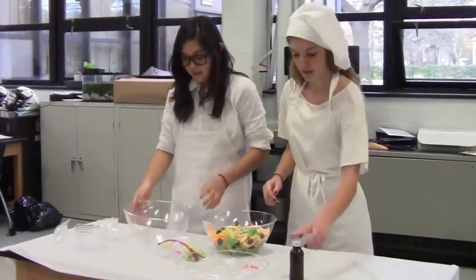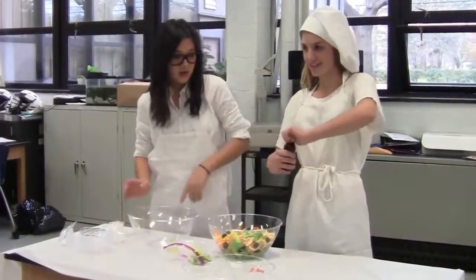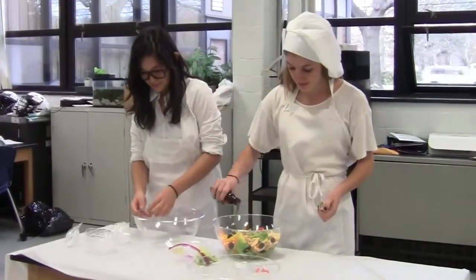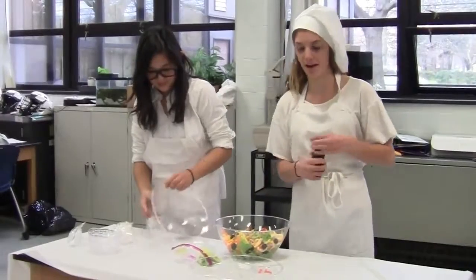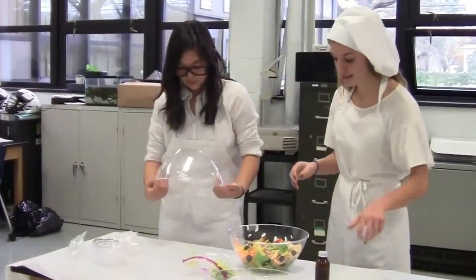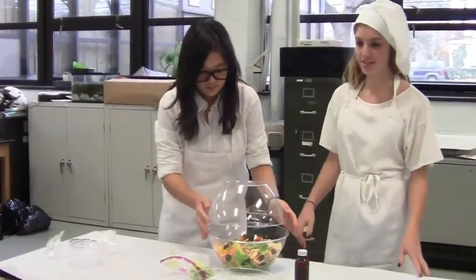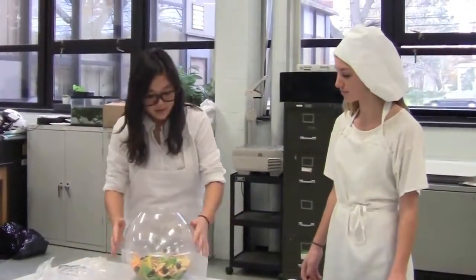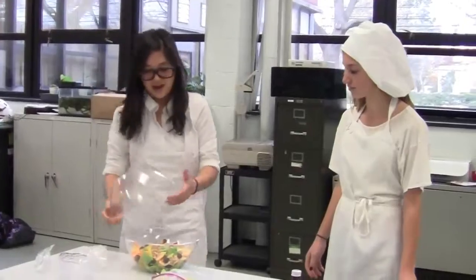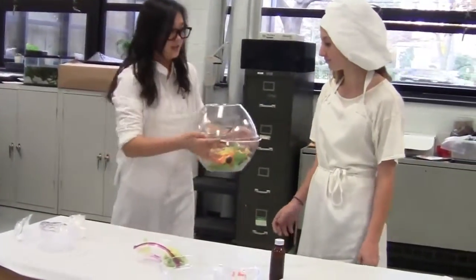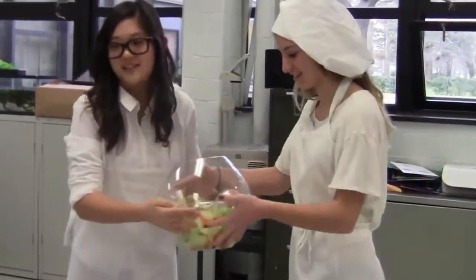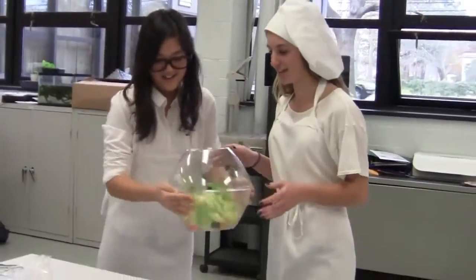Okay, so now that we put this together, let's add the dressing. The dressing represents a protective layer known as the bilipid membrane. This determines what passes inside and outside of the nucleus. The nucleus is actually round instead of being a semicircle, so we're going to put this on and mix it up. Do you want to help? Okay, let's mix this salad up. Are you guys excited? Yeah!